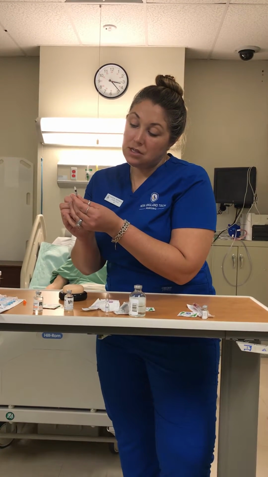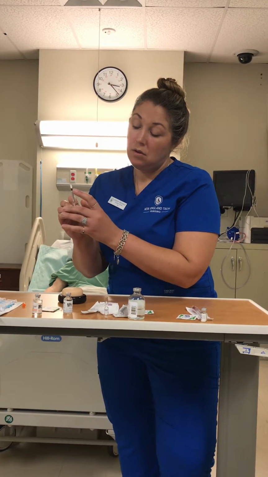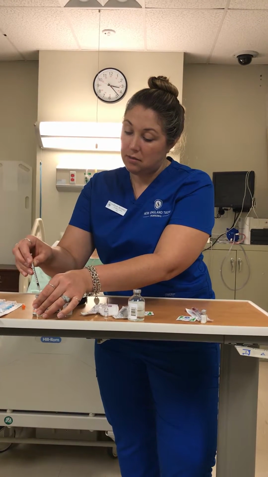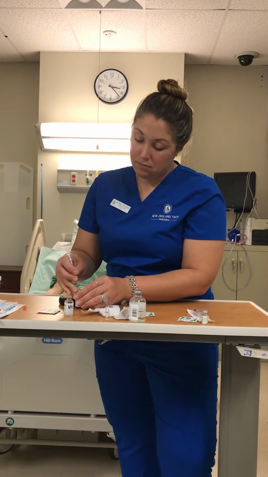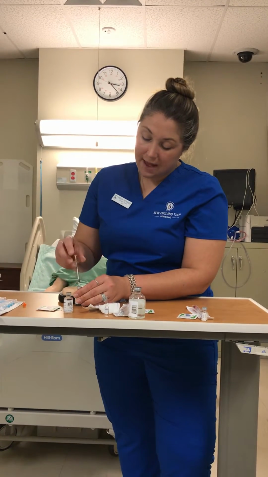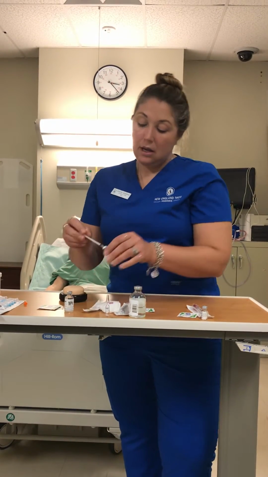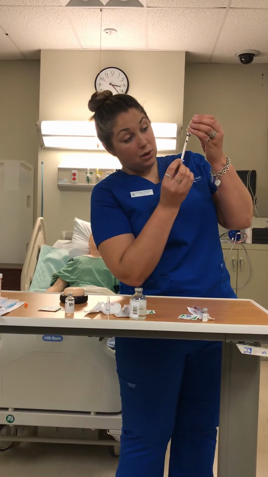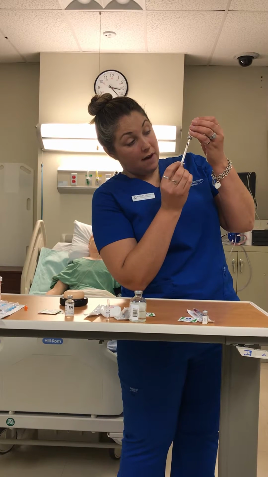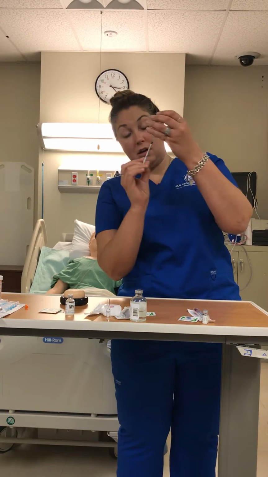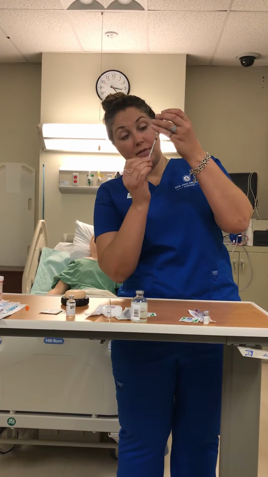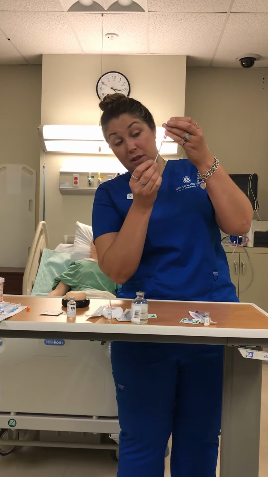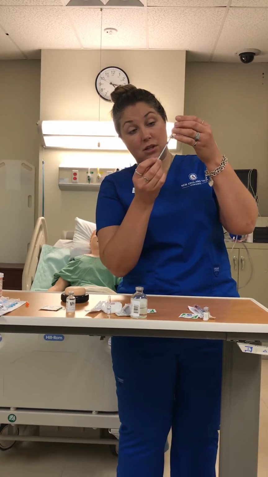pull back to the 5 unit, and stick it into the fast-acting, and then you're going to immediately turn it over and pull up 5 units, making sure that there's no air bubbles. If there are air bubbles, you can push the plunger back in, but not with the second one because you already have medication in this one.